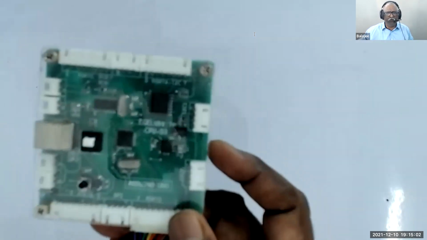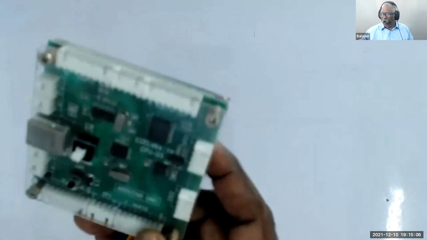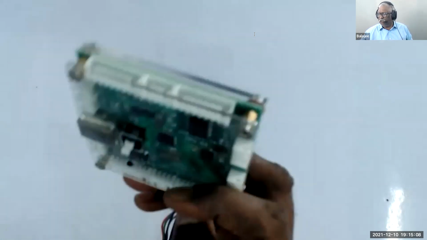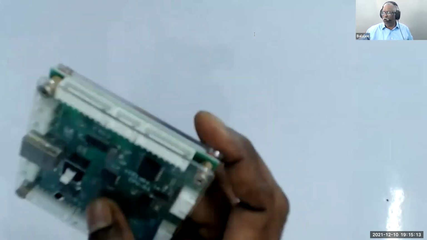Unfortunately, after the pandemic, I could not manufacture them. Maybe I'll do it after some time. So on the Arduino board, all the connectors you see are port B, port D, and port C. All the ports are available here: port C, port D, and port B.